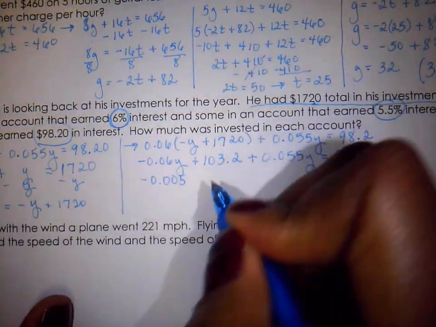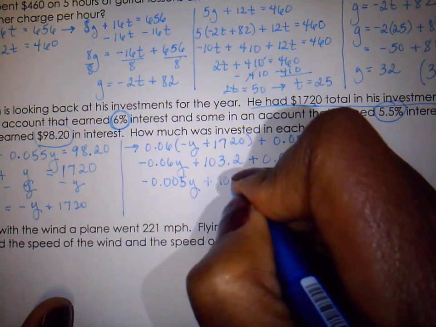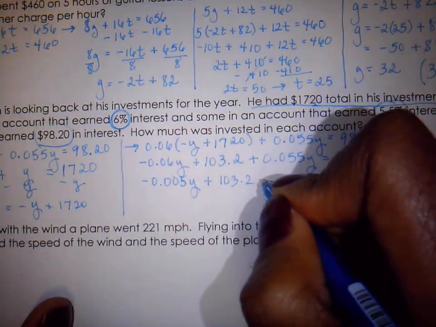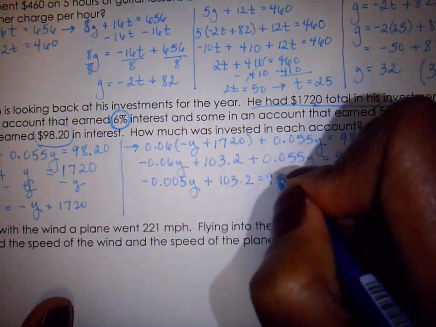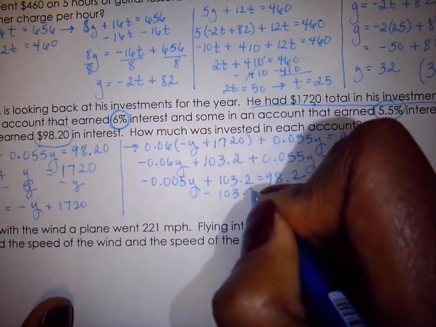Anyway, plus 103.2 equals 98.2. I'm going to subtract 103.2 from both sides.